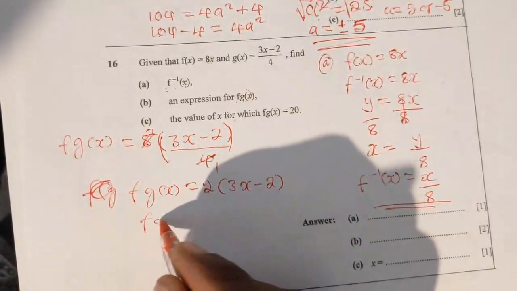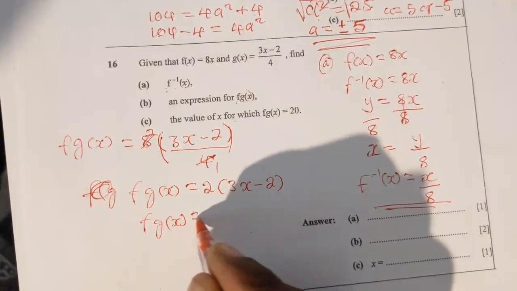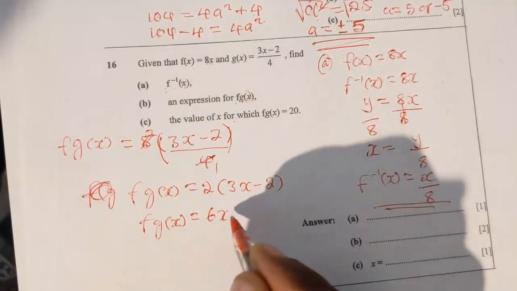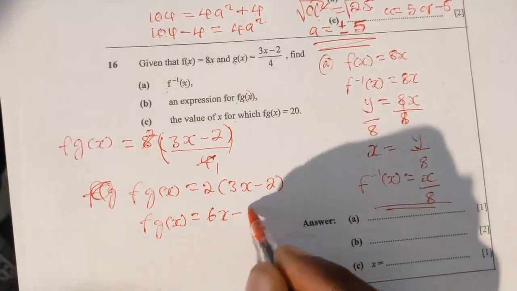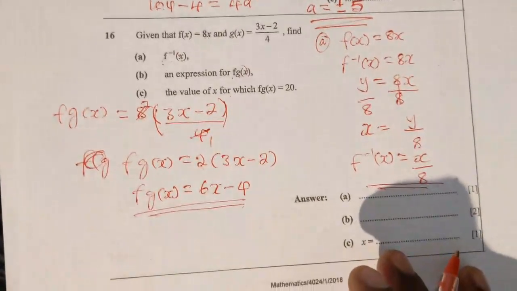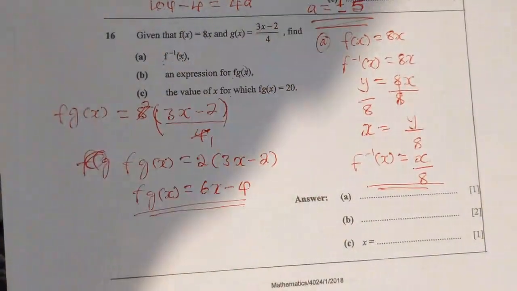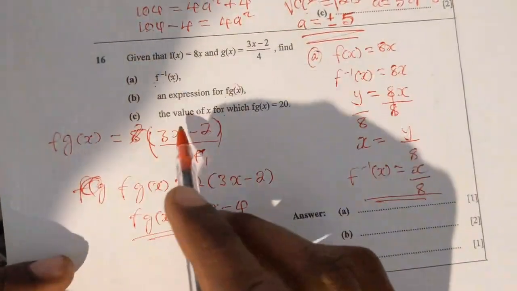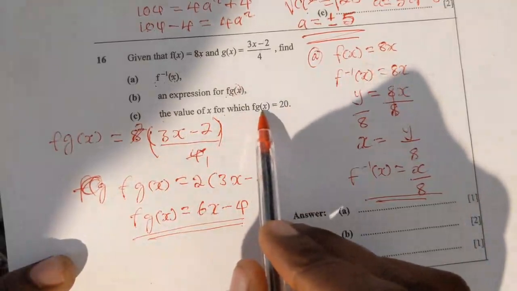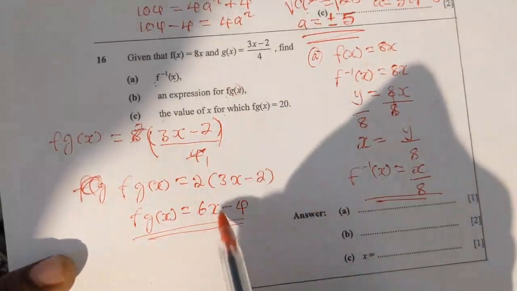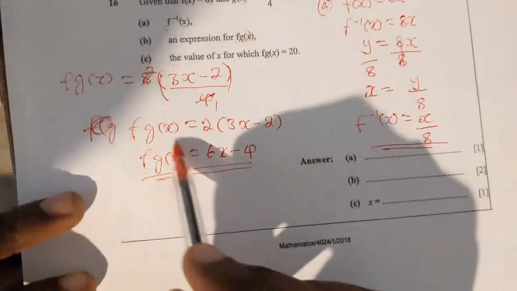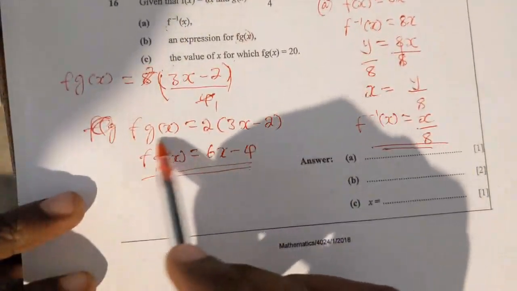So f g of x is going to be 2 times 3x, that's 6x minus 4, like that. Then you are done. This is the expression you are looking for. Now they're saying find the value of x for which f g of x is equal to 20. So the one you found is equal to 20.